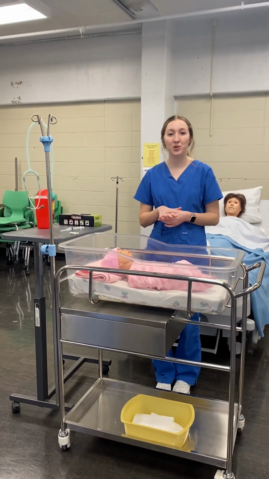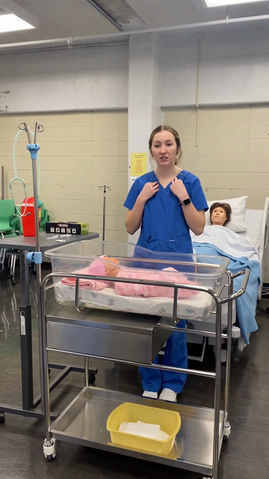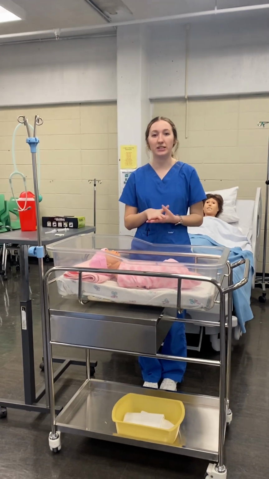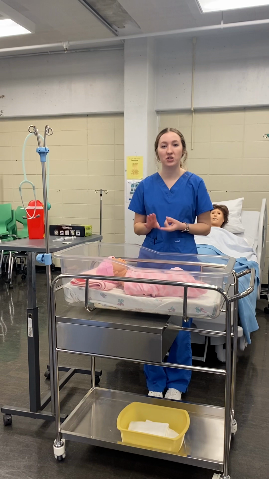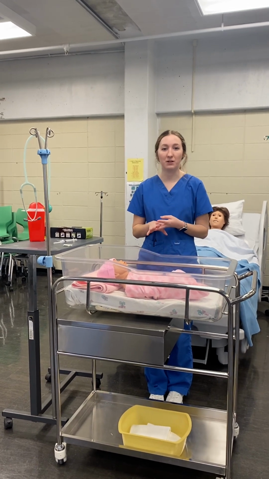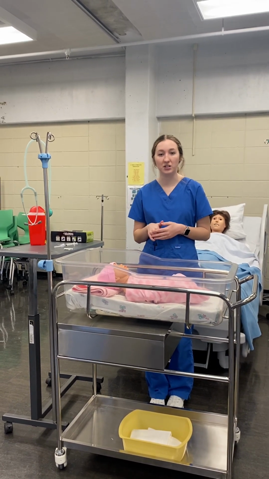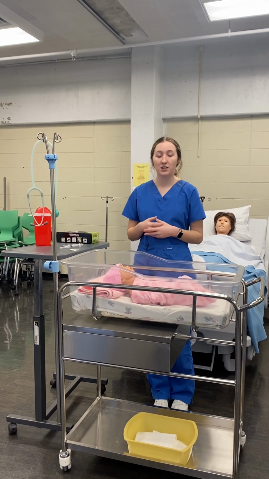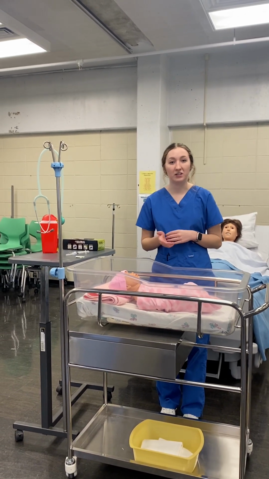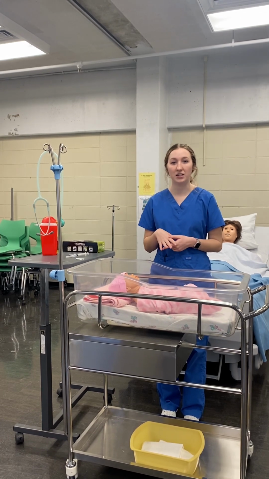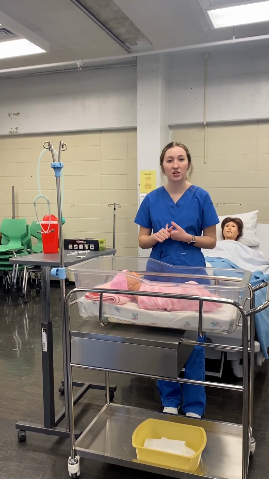So before I come in the room, I would prepare my medication, and I'm preparing my medication using the 6 rights of medication administration. So right patient, right medication, right dose, right route, right time, right documentation, and also the right reason. And I'm checking my medication 3 times before I give it. My first check is going to be just verifying the order and the medication.